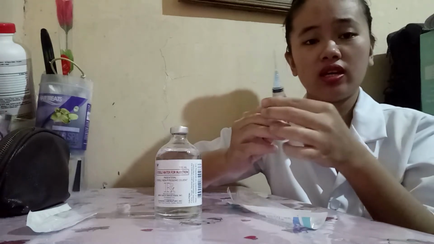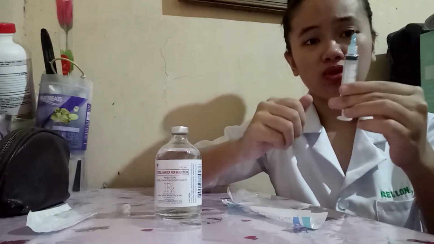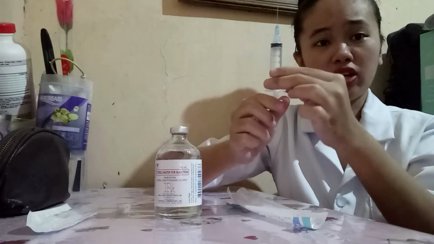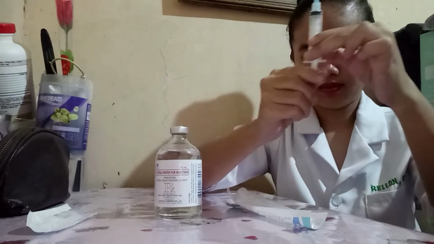And now I'm going to remove the cap from the needle and draw up into the syringe an amount of air equal to the volume of the medication to be withdrawn. I'm just going to touch here, not the plunger, because the plunger area is sterile.